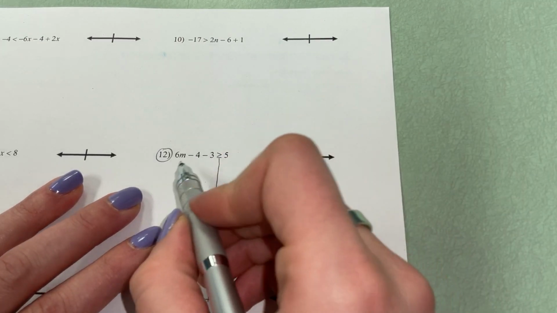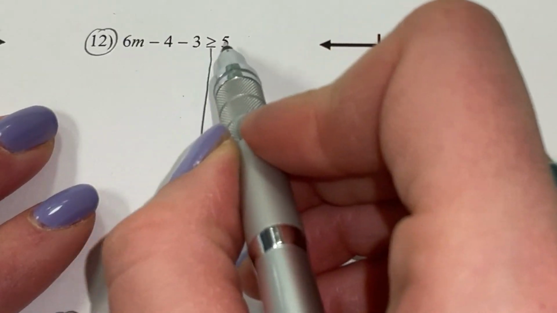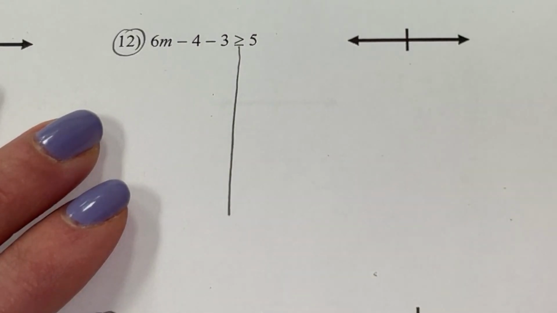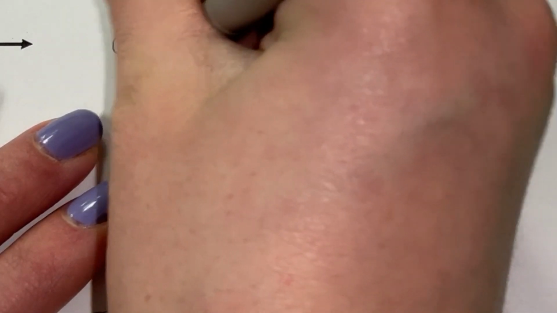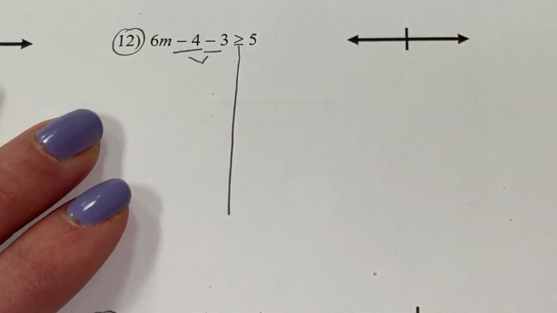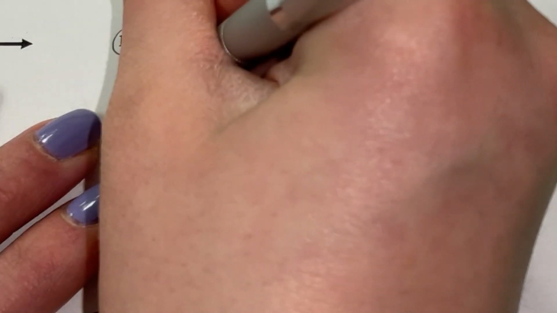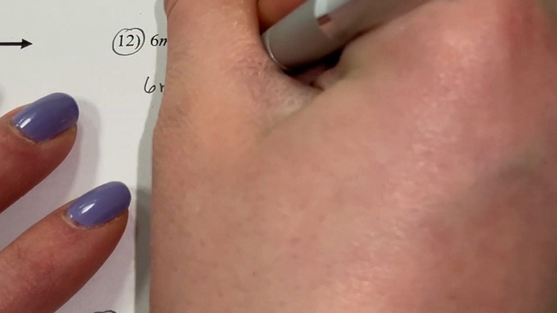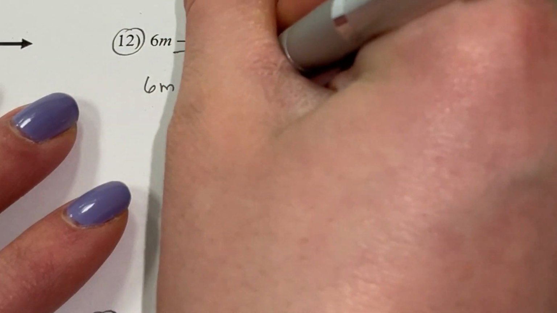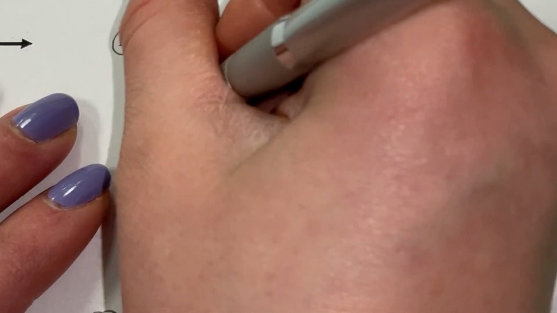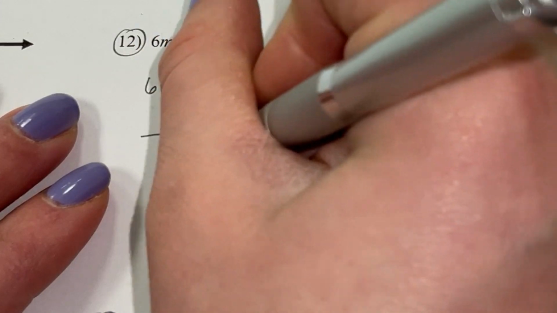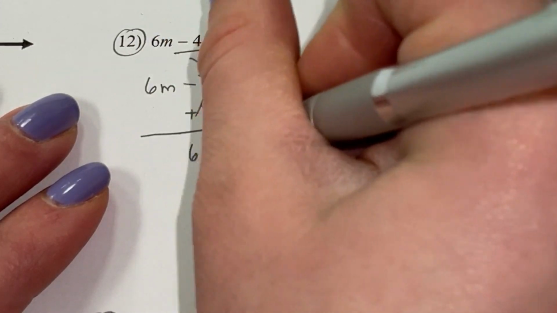All right, number 12, we have 6m minus 4 minus 3 is greater than or equal to 5. So I have no parentheses, but I do have like terms. Negative 4 and negative 3 are like terms, so I'm going to add those together, and that gives me a negative 7. Everything else gets dropped down, keeping your inequality on that equal bar there. Then I'm going to add that 7 on both sides because it's the constant. This leaves us with 6m is greater than or equal to 12.